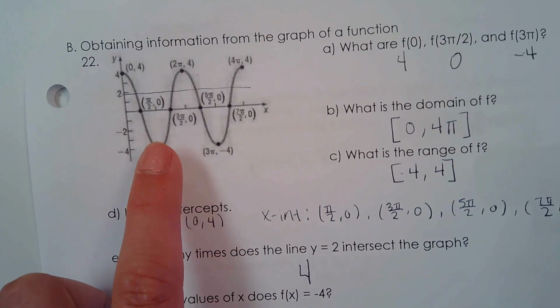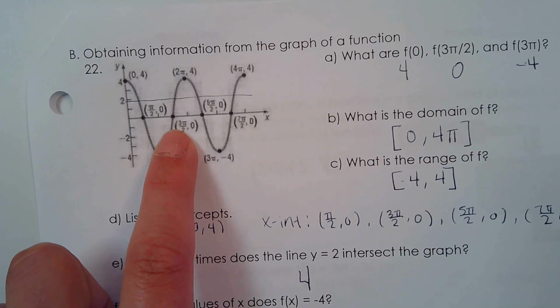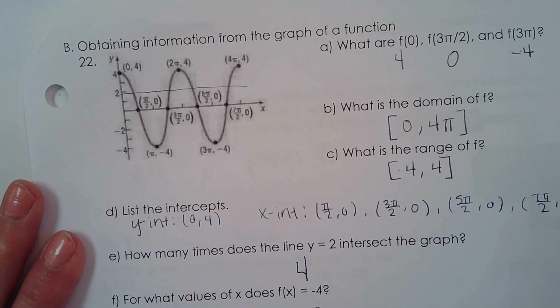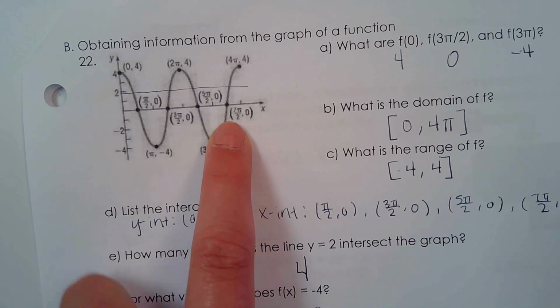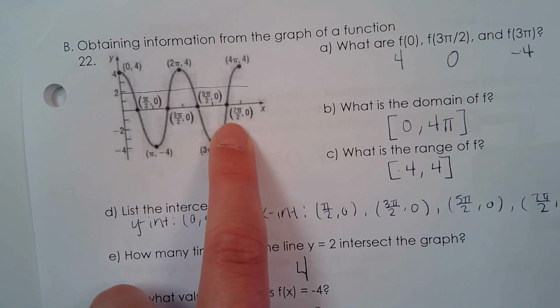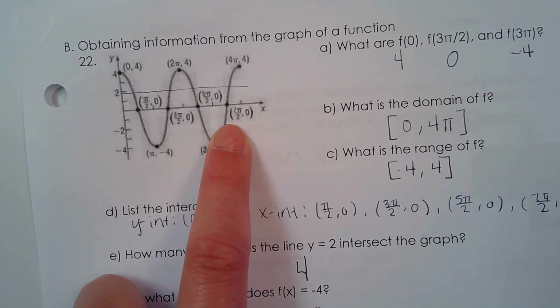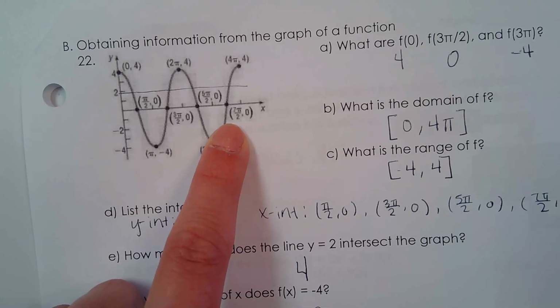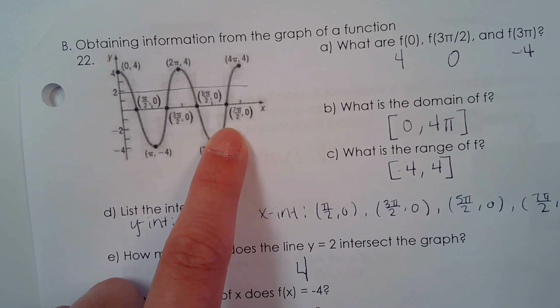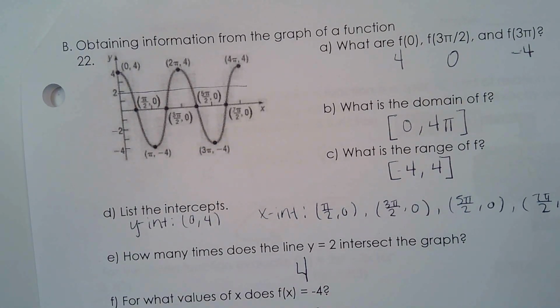And then where's our next chunk? 3 pi over 2 to 5 pi over 2. And our last chunk: 7 pi over 2 to 4 pi. Sorry, I was really rolling with those over 2s.